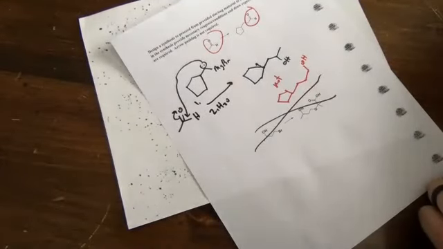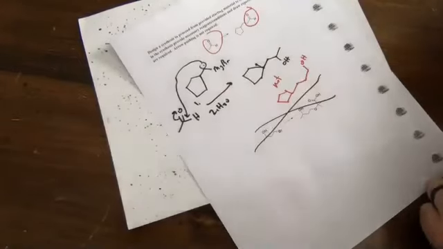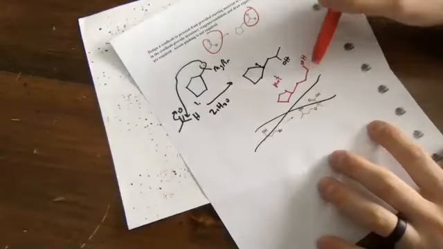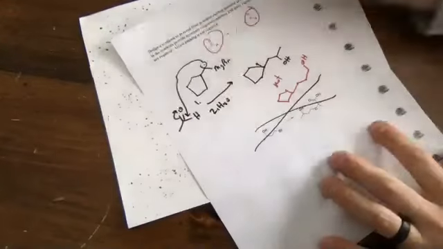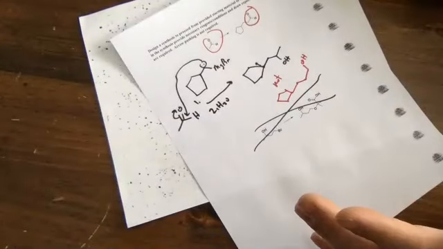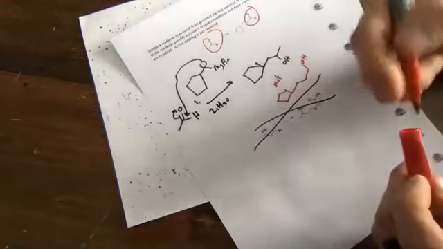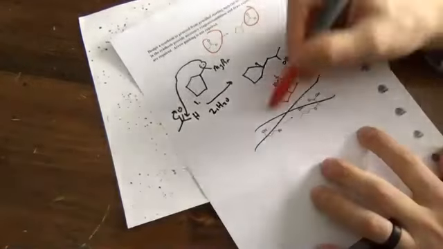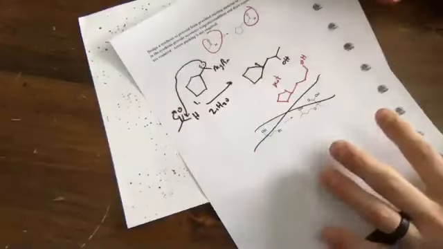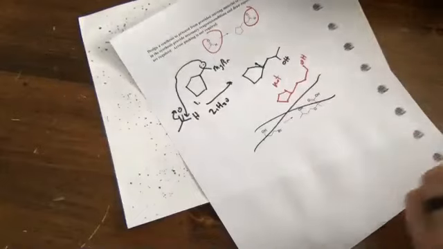The other mistake that people make a lot, so this is where you'd have to be attacking at this position in order to generate this. And that was a big issue that we saw. Because this would be a lot easier to get to your product from, they kind of tried to force it in this case.